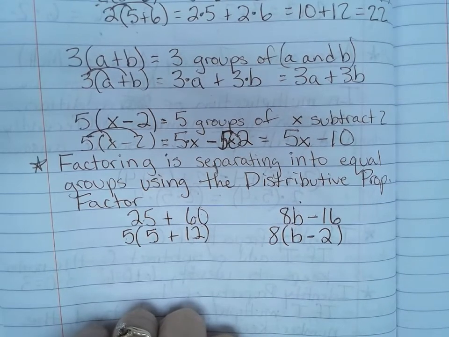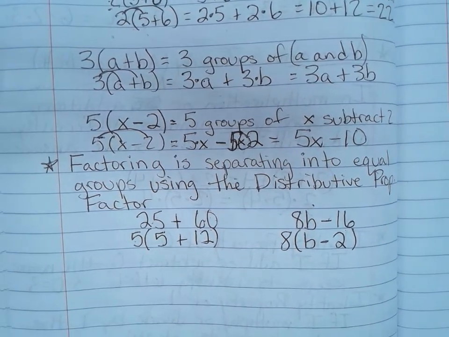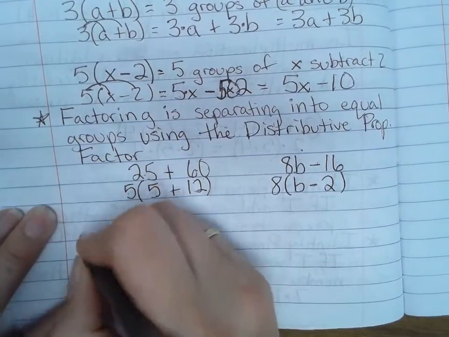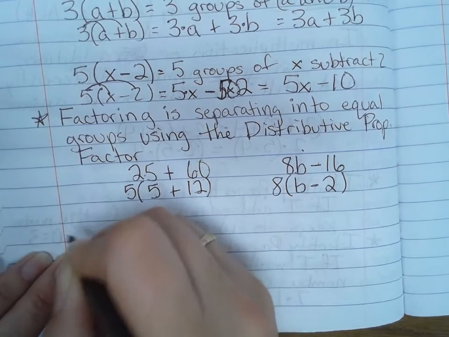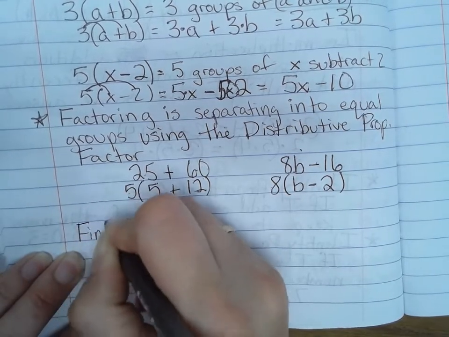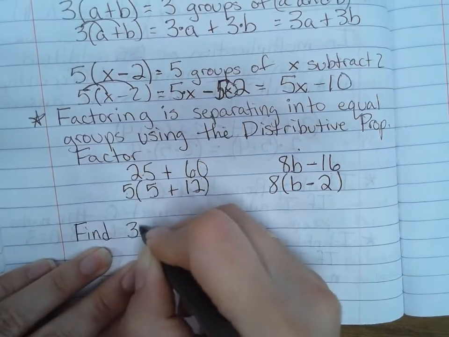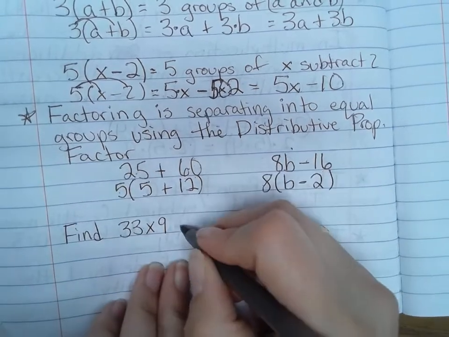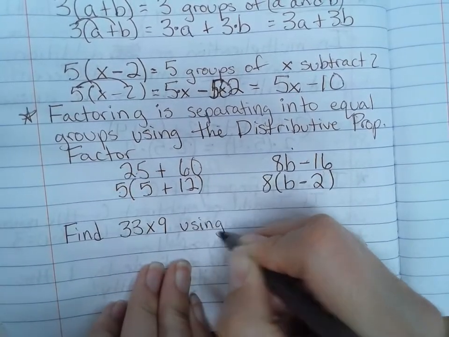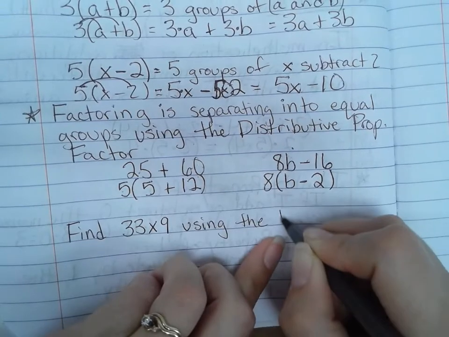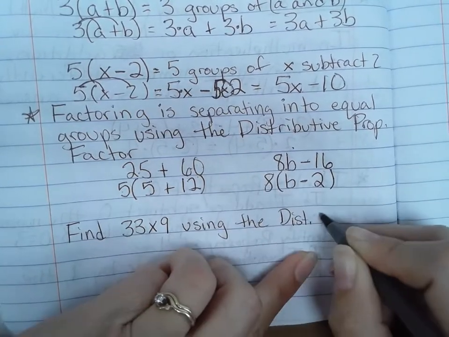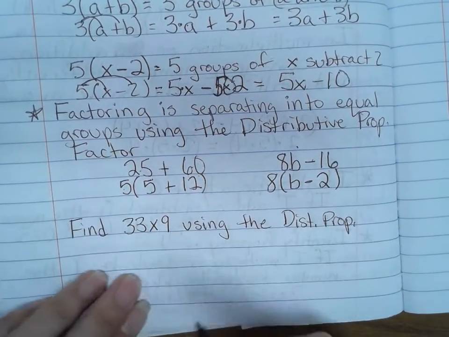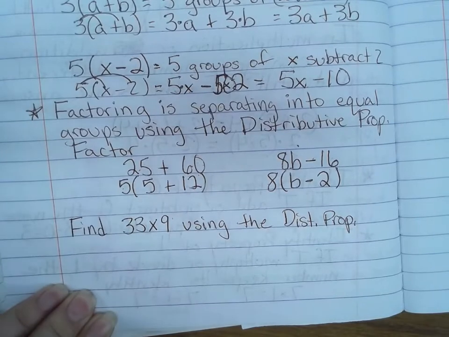Okay, where in the world would this be useful? Well, let's say I want to have a mental trick to find 33 times 9 using the distributive property. This is a trick to help you figure stuff out like this in your head. Okay, I can't easily do that in my head.